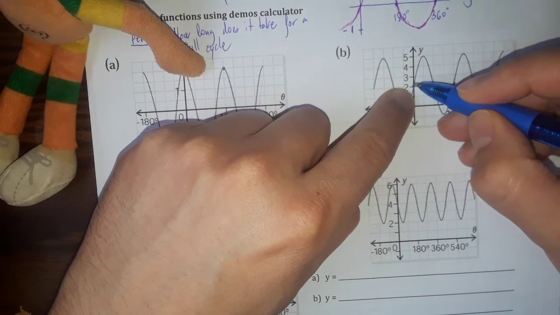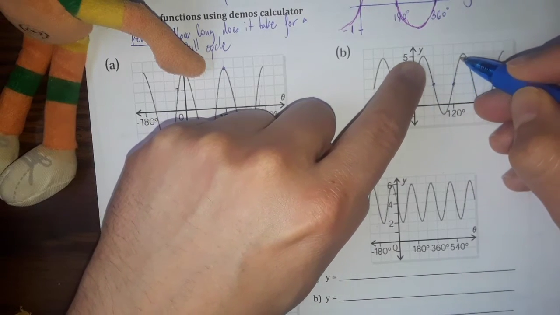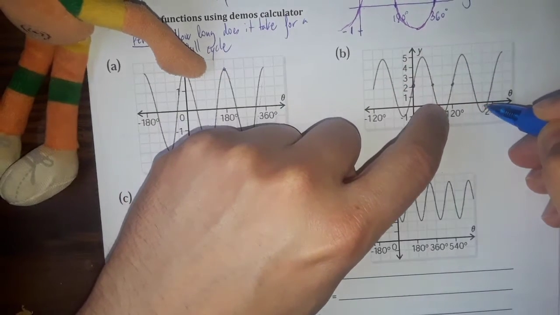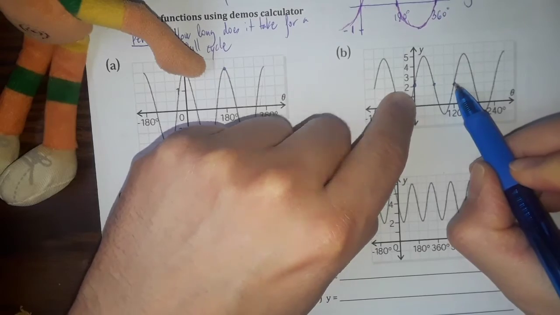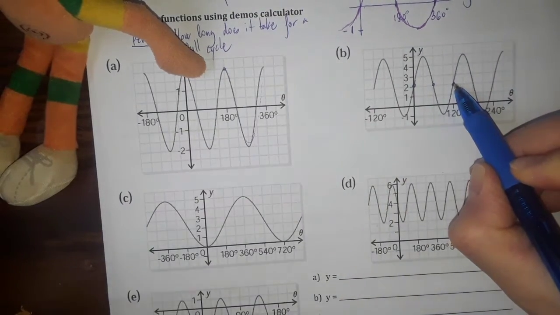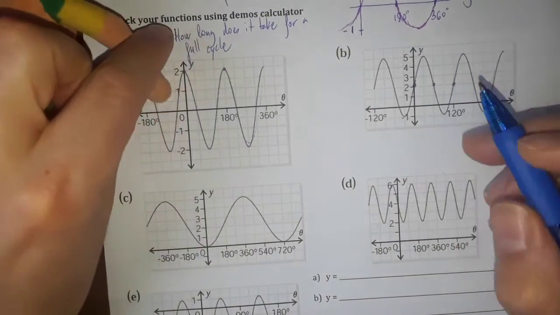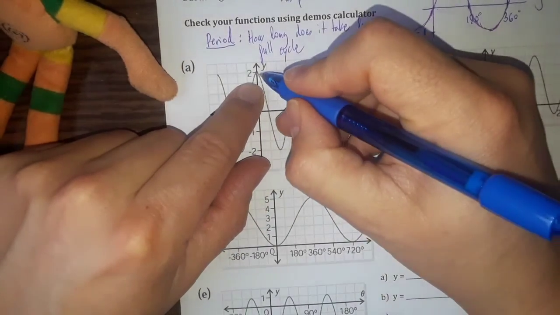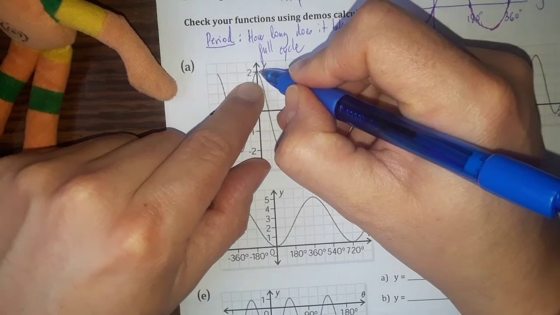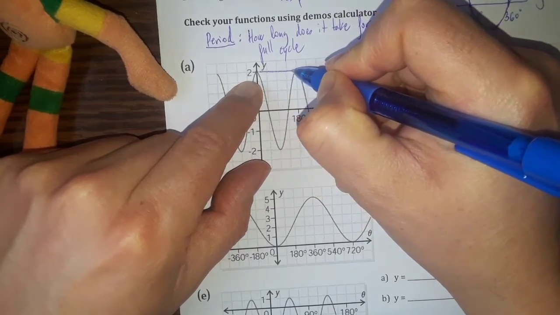Here I go up and here I go up. So from here to here we have a full cycle. We will find ourselves at a similar point.